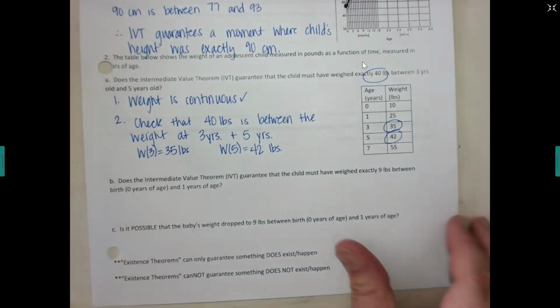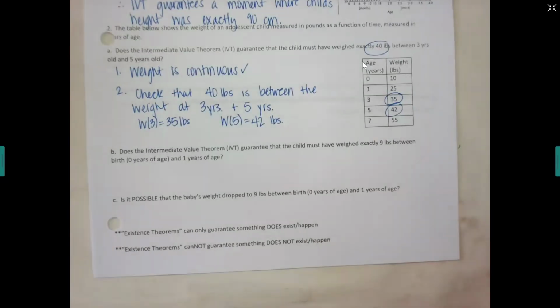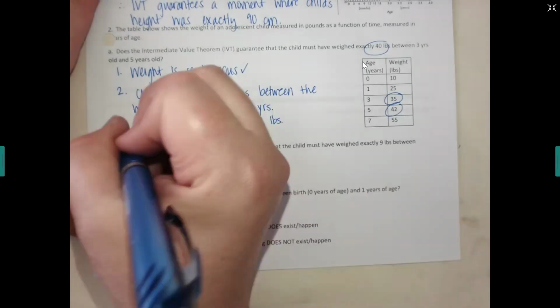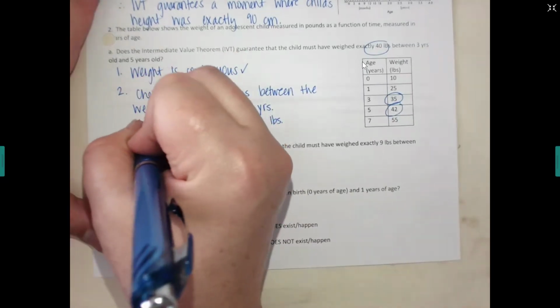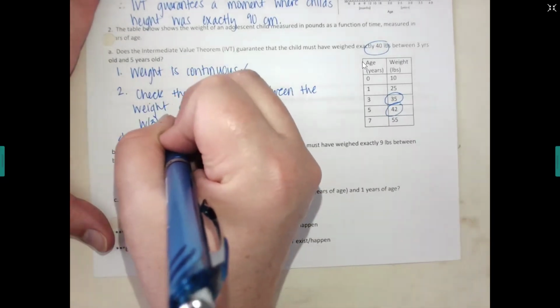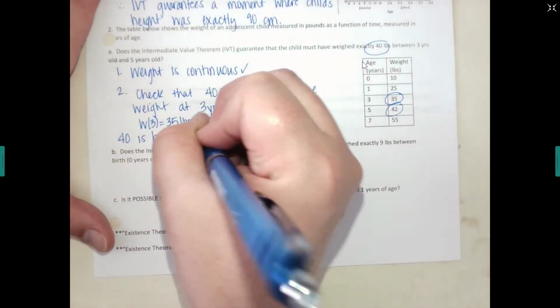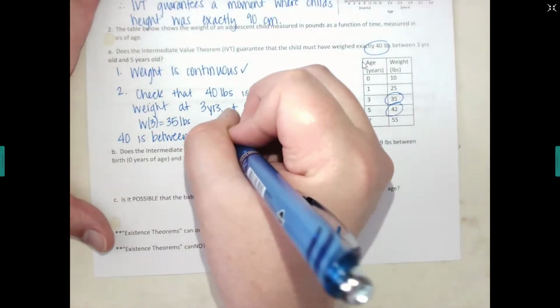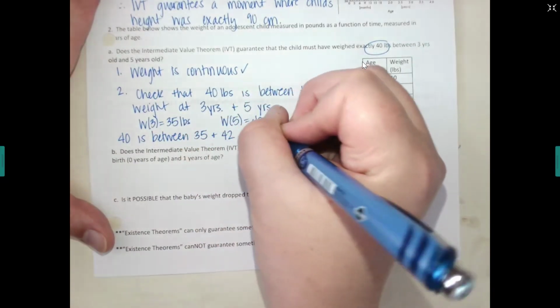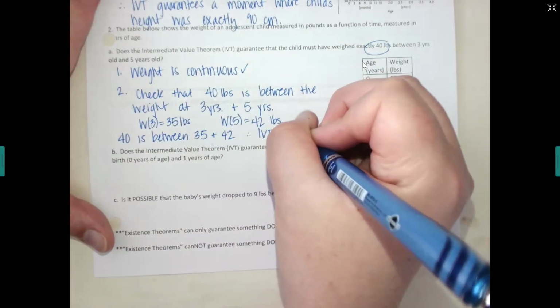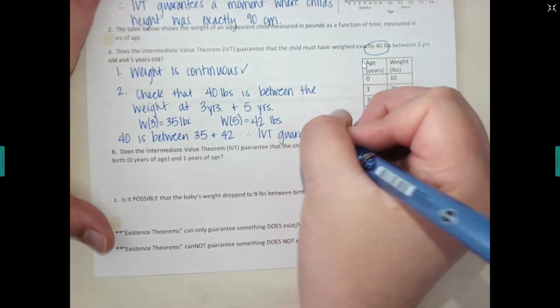Yes. Then can I promise the baby hit 40 pounds for some period of time within that interval? Yes. So we would put here 40 is between 35 and 42. Therefore, IVT guarantees a moment or a day.